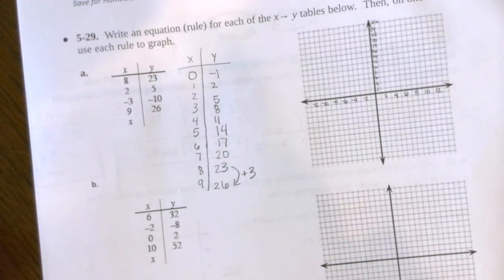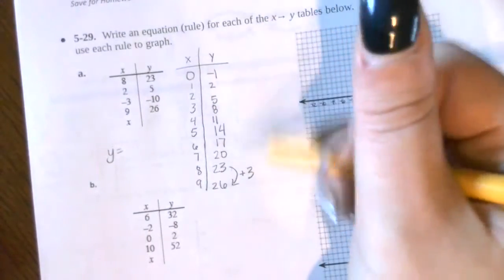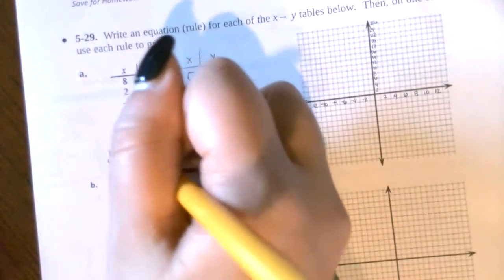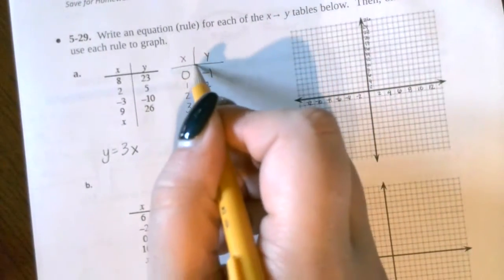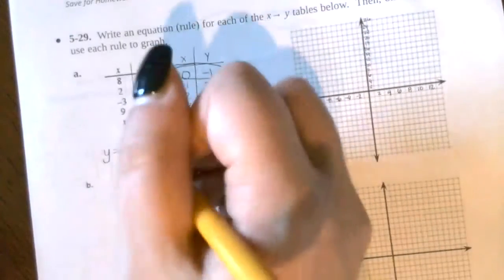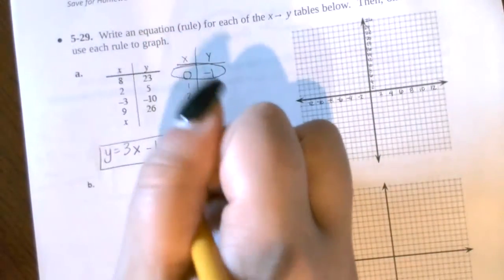Okay, so now that I have all of that written, I can write my rule. Y equals, what is my growth? How many was I adding, or in this case subtracting, every time? That would be 3. So 3x. And then what is my 0 number? Well, I look at my table. Right there is my 0 number, so I can see it's negative 1. So 3x minus 1 would be my rule.